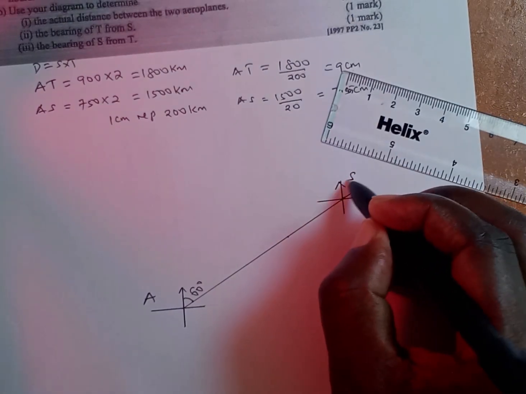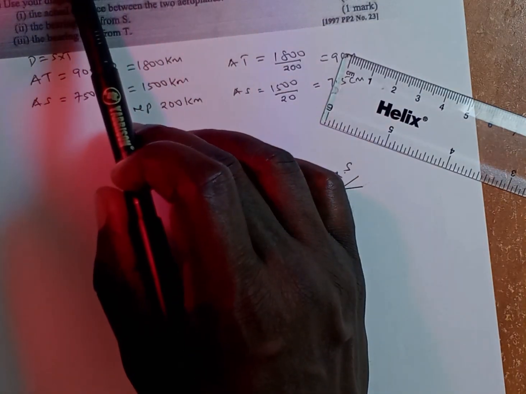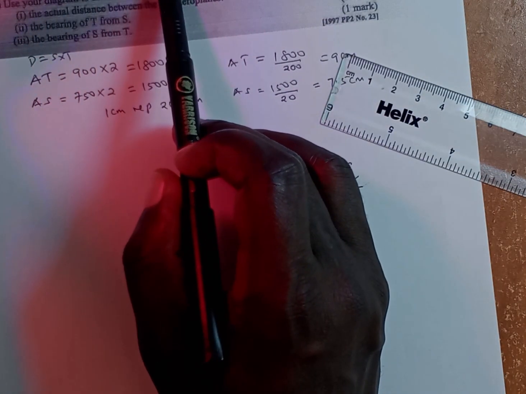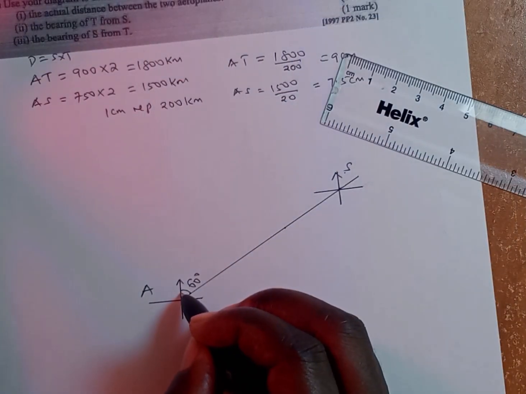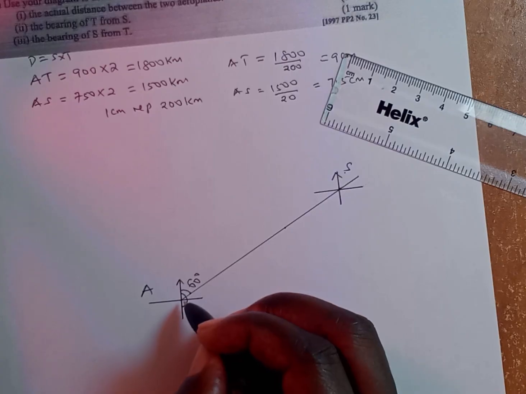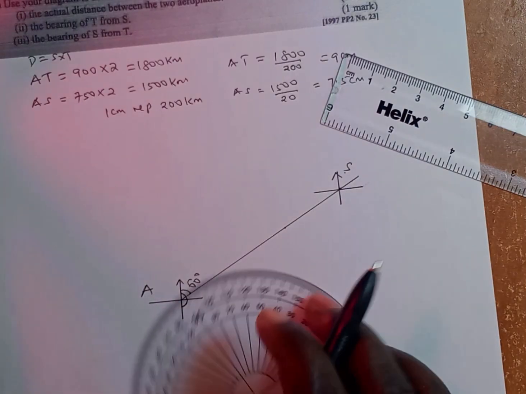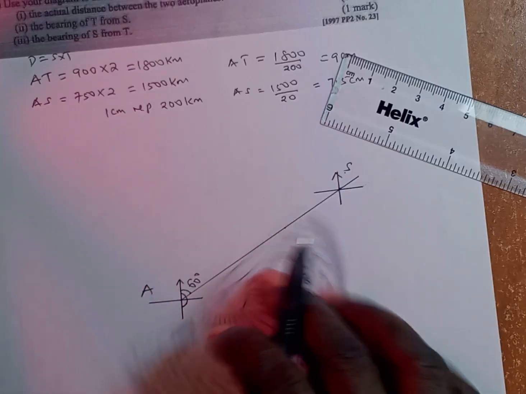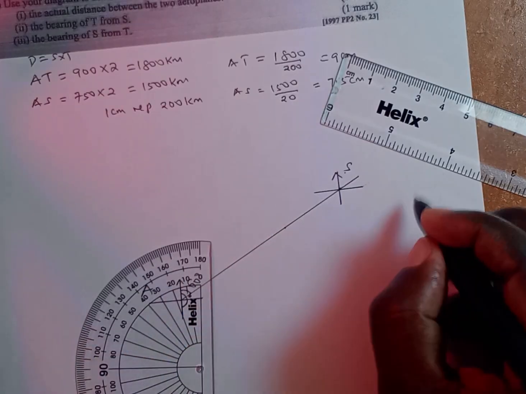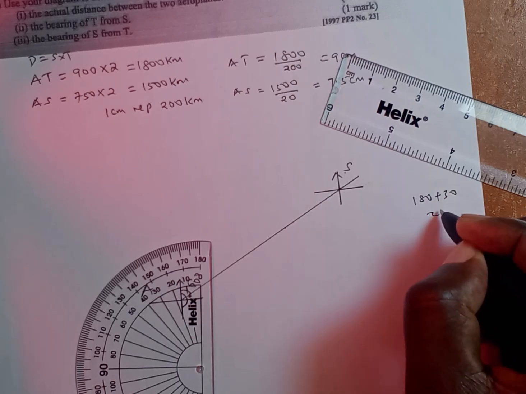This is aeroplane S. Then we have also been told that T flies on a bearing of 210. So we are going to move all the way from the North Pole of A up to this point here. We have 180. So we are going to add 30, so that if you take 180, you add 30, you get 210.